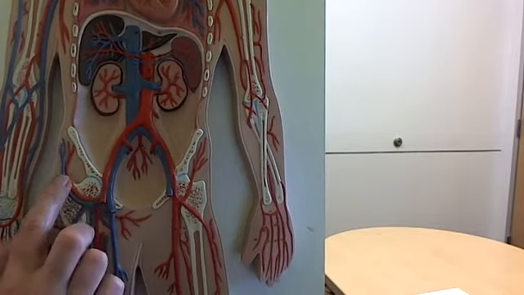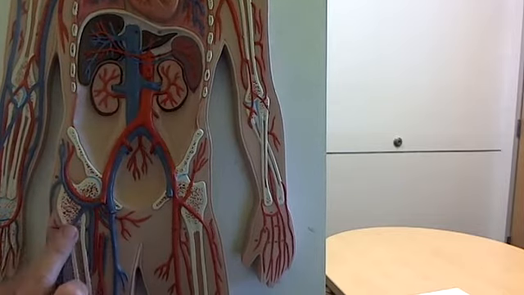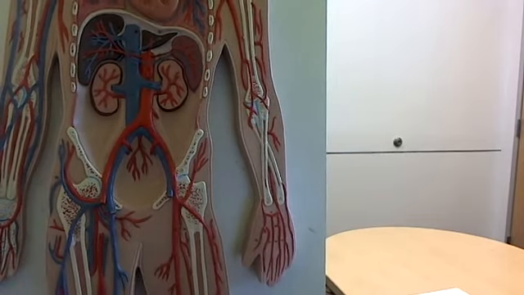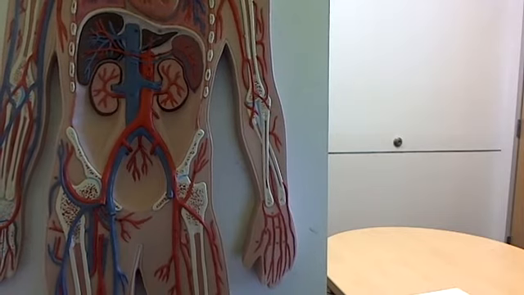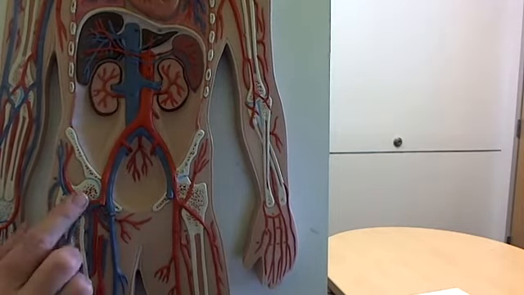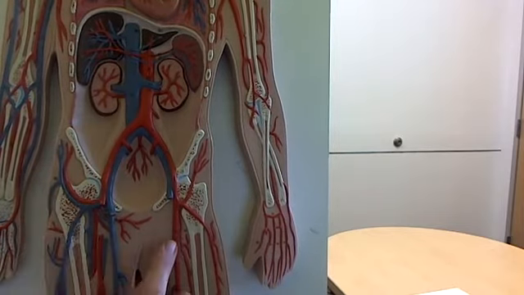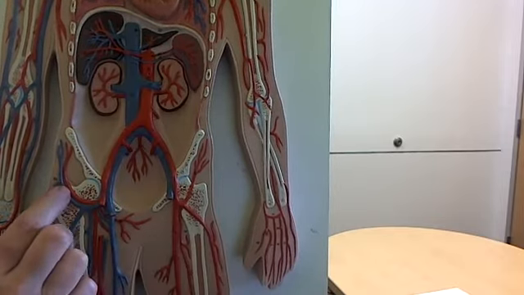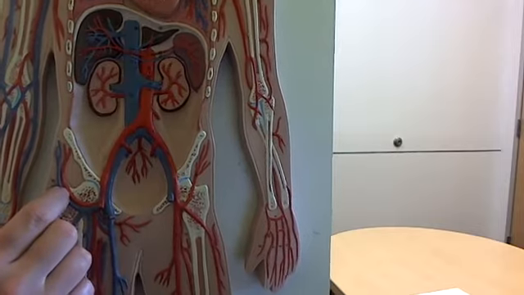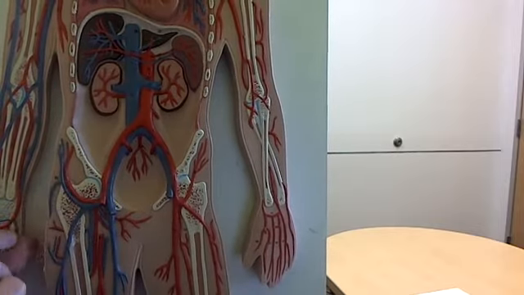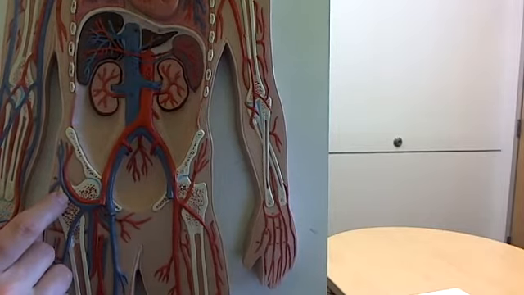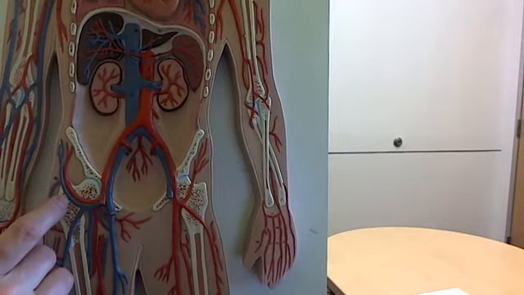Then going around the head, so this big bone here is your femur, so going around the femur right here and here, and around the femur on this side, you're going to have your lateral femoral circumflex vessels. So the red here, you can see it over here. Those reds are your lateral femoral circumflex arteries. And the blue is your lateral femoral circumflex veins.